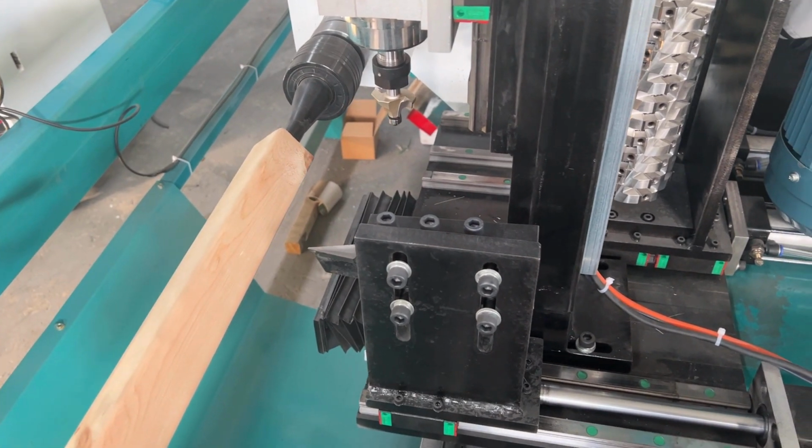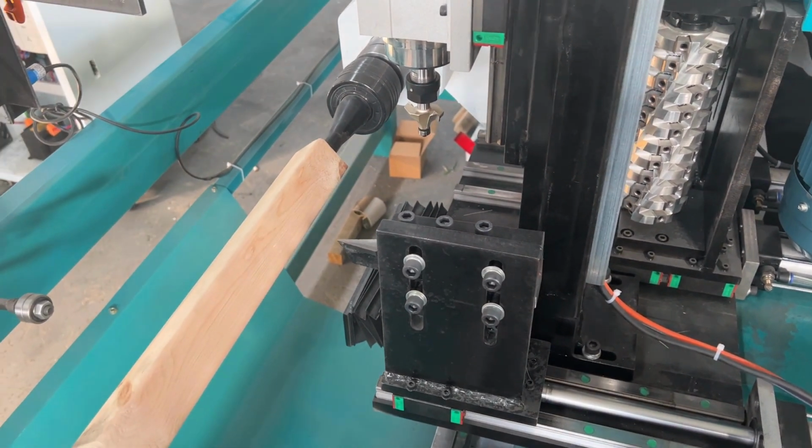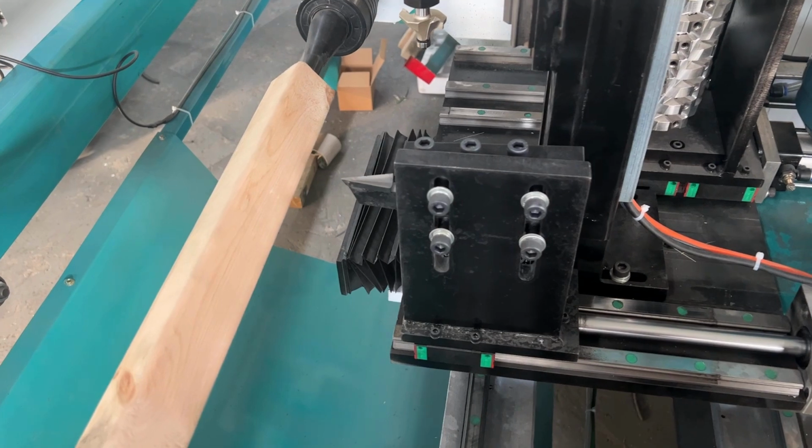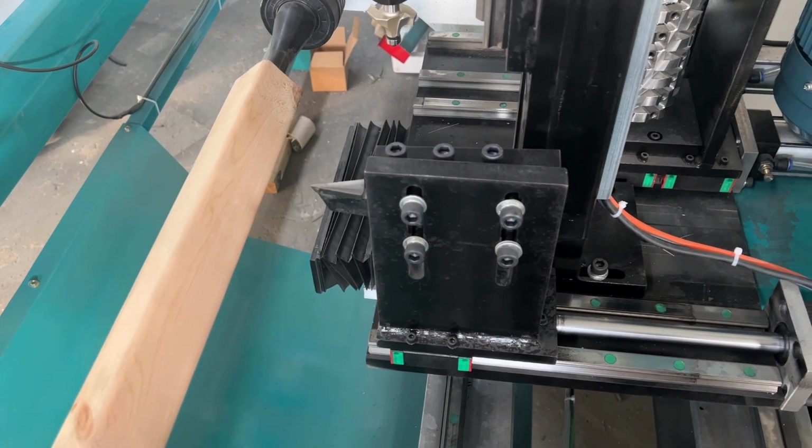Move the Z-axis of the machine so that the turning tool goes to the starting cutting position. Work 0.